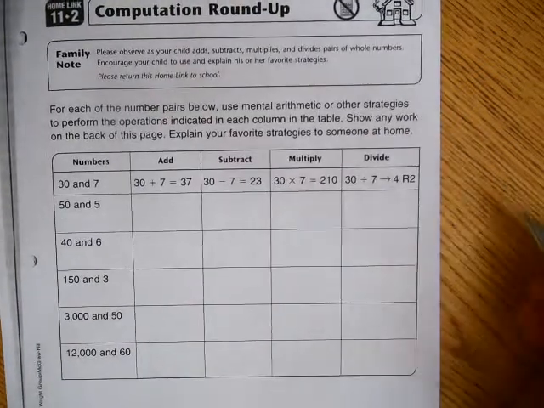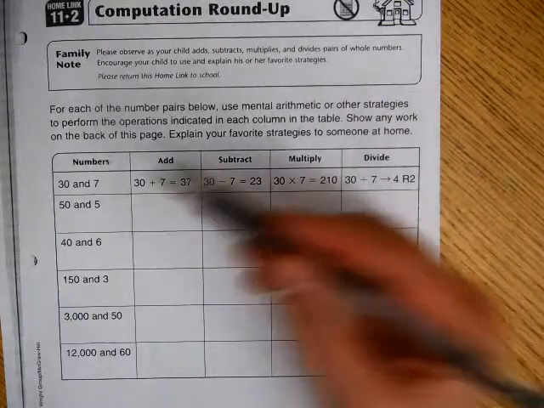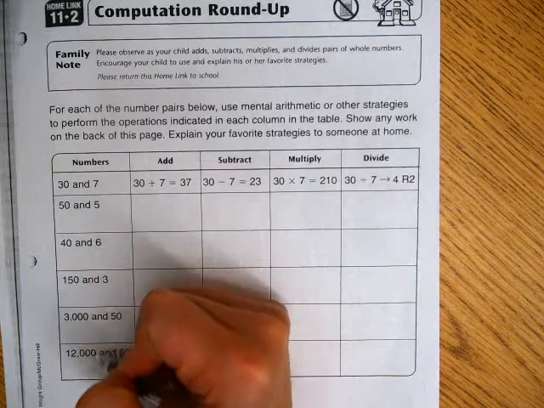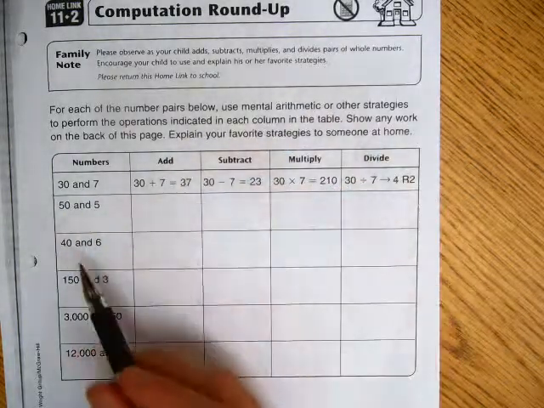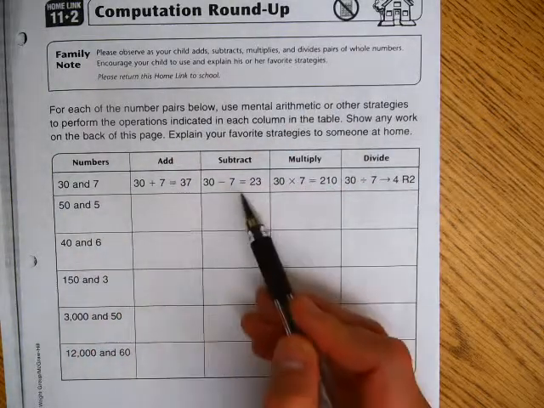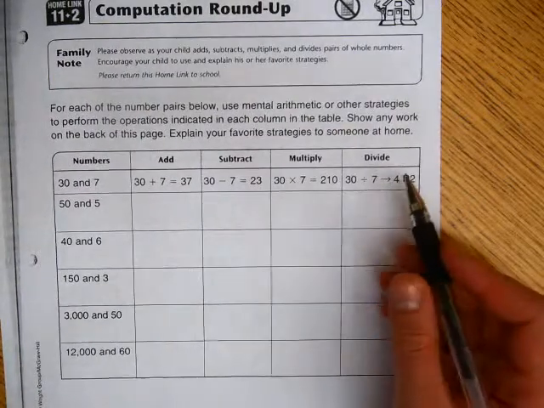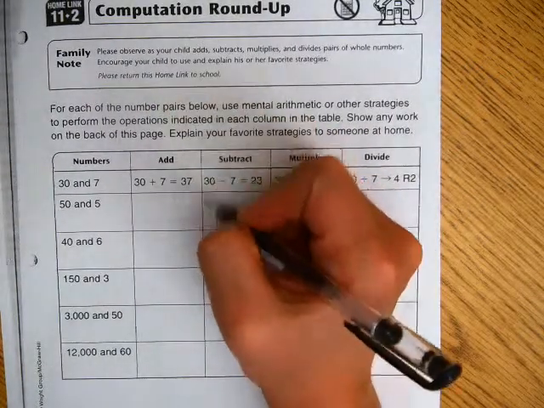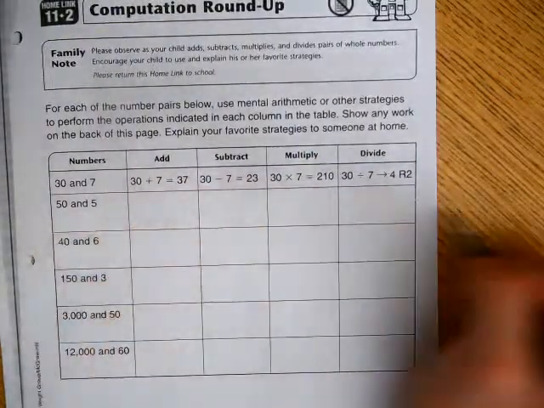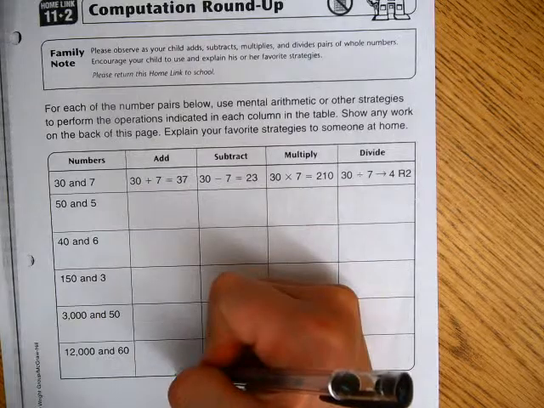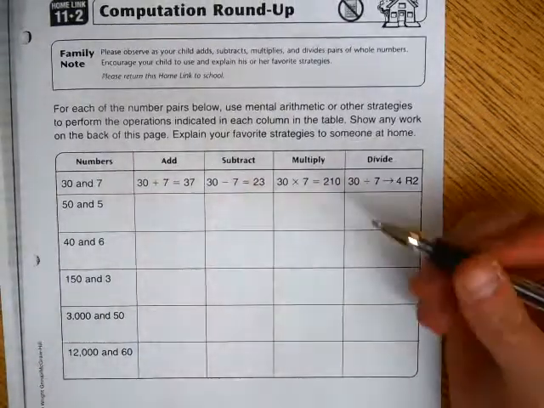Okay, one great strategy for doing this paper is you have the sets of numbers over here, and with each set of numbers you're going to add them, subtract them, multiply them, and divide them. What I would suggest is going by columns instead of by rows, because this way you're simply adding first, so you know every operation you're going to do is adding.